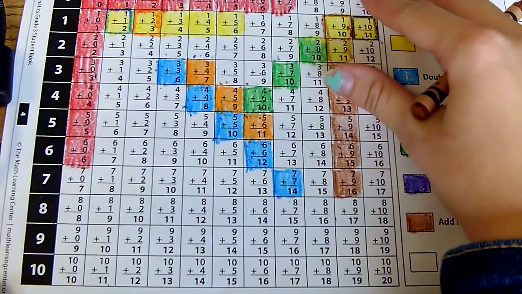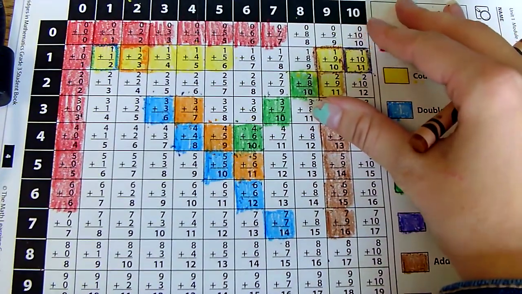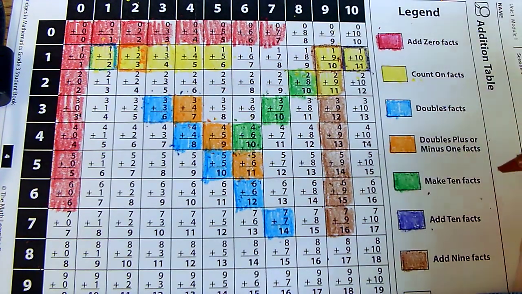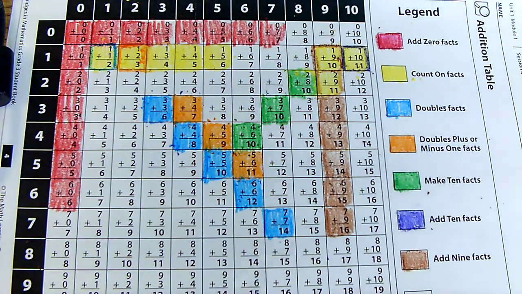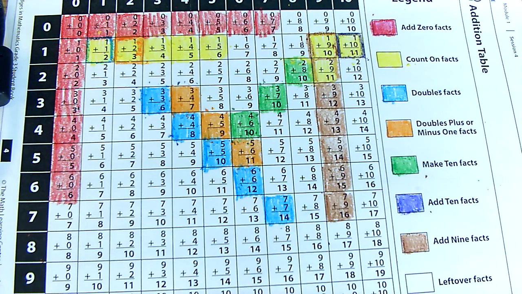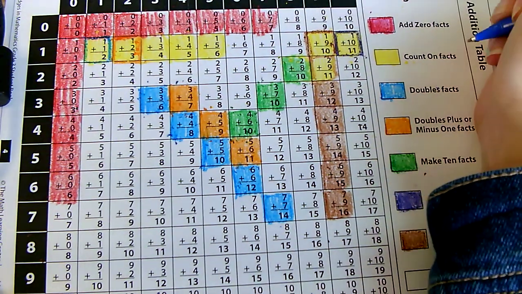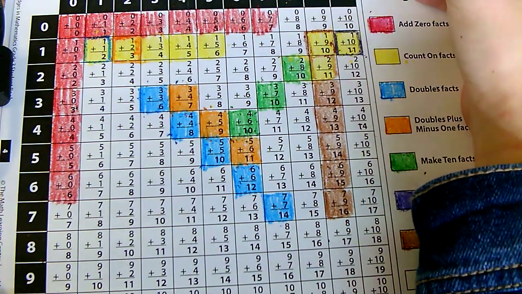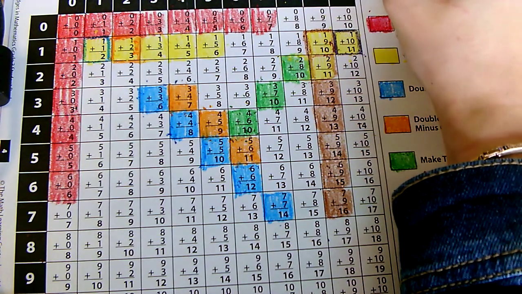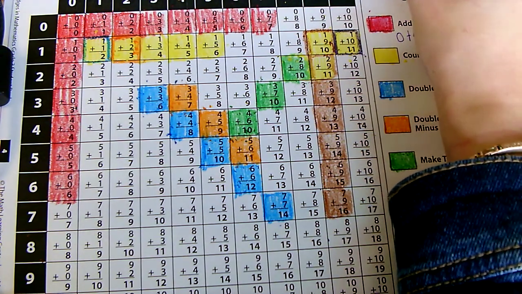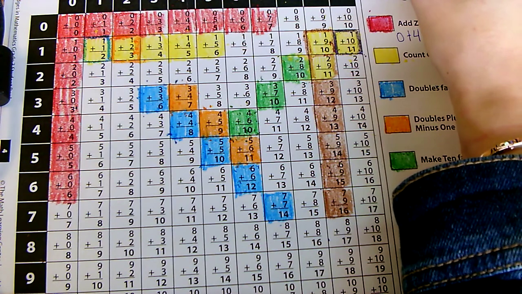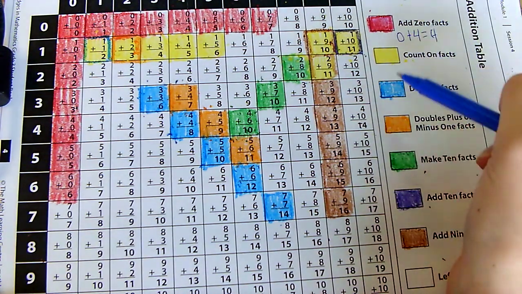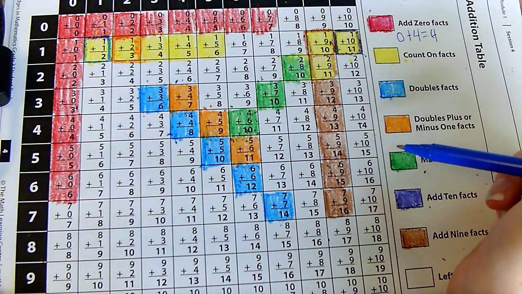So go ahead, I give you some examples of each type of fact. So again, add 0 is going to be anything plus 0. So for example, 0 plus 4. Okay. Count on facts is going to be something that you can count on.